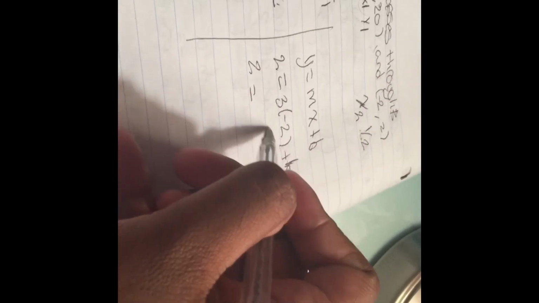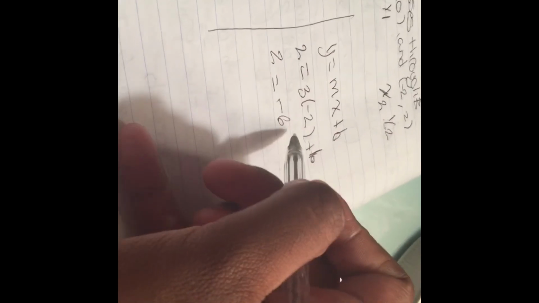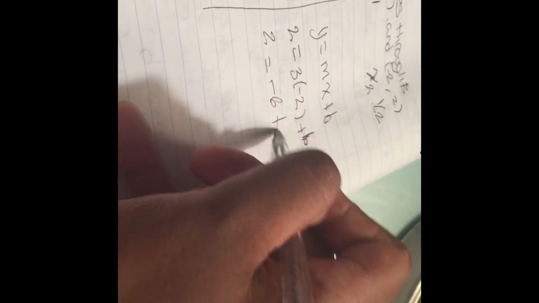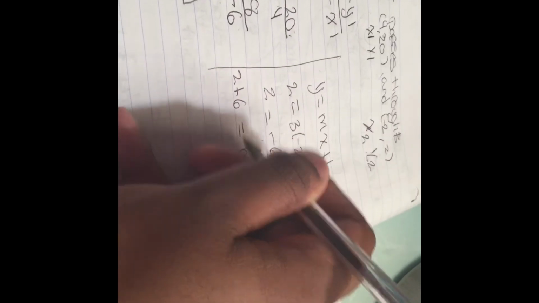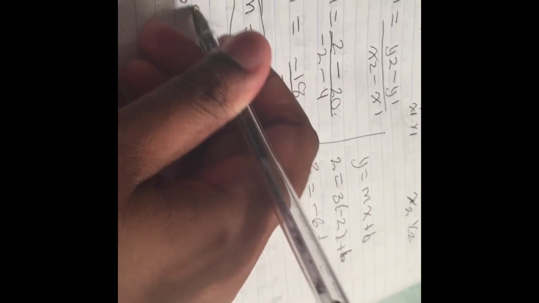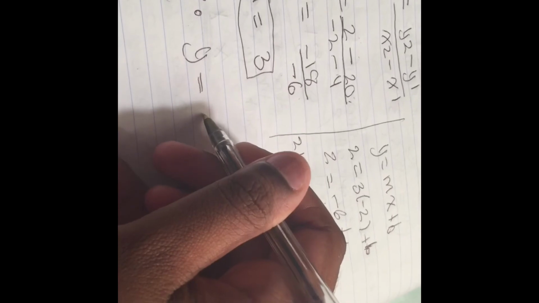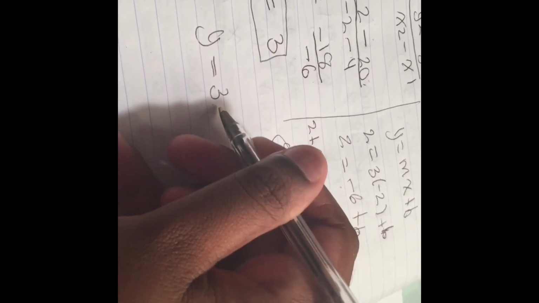So 2 equals, what's 3 times 2? That's 6, and it would be a negative 6 because negative and positive make a negative, plus b. Now you're going to bring your 6 over here because you want b by itself, because that is what we're solving for. So it would be 2 plus 6 equals b. 2 plus 6 gives us 8, equals b. So now you have your slope and you have your y-intercept. So now you can make your equation: y equals m, which is 3, x plus 8. And that, my friend, is math.